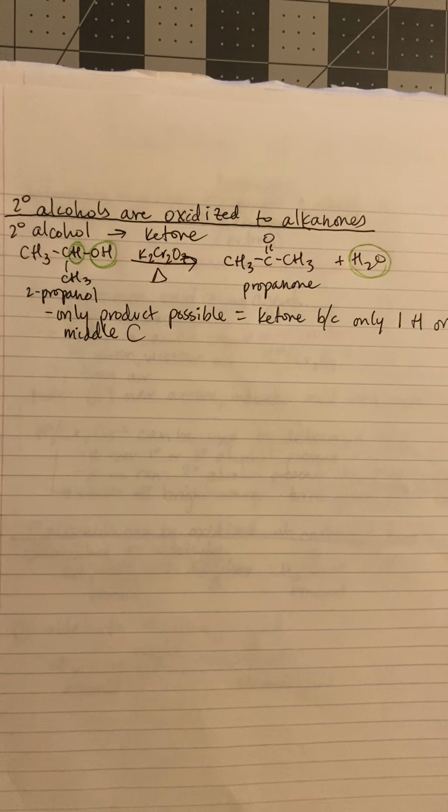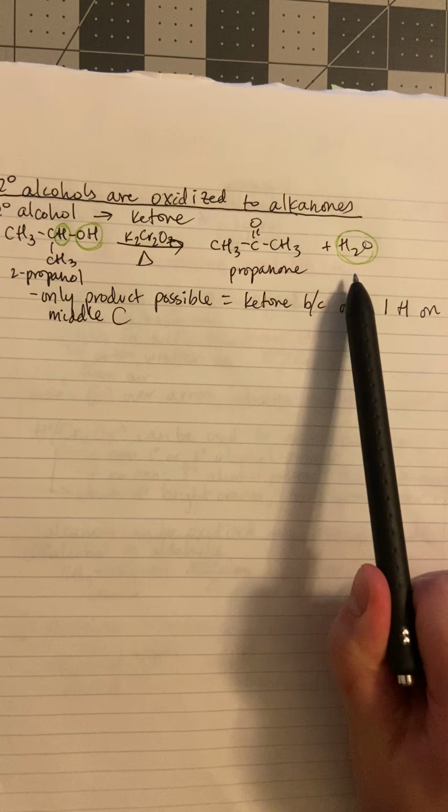So if we had, for example, 2-propanol, that would oxidize to propanone, and so on and so forth. And you will always produce whatever ketone and water at the end. You could think of oxidation of secondary, or oxidation of any alcohol really, as a dehydration because you are always producing water as one of the byproducts.